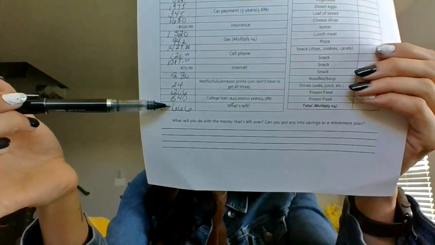$500, that is a really nice car payment. Subtract 540. Ooh. Scary. So after I've paid all of my bills, yikes, I am left with $666. It's creepy. I'm just going to erase this.